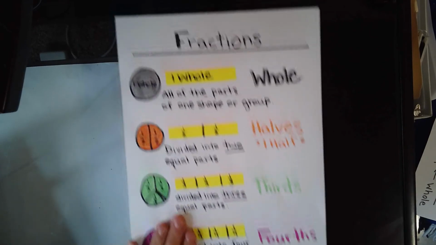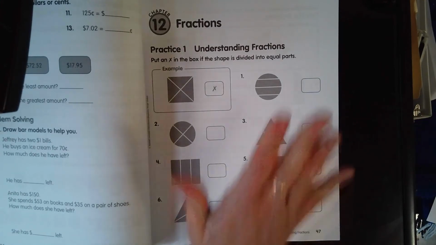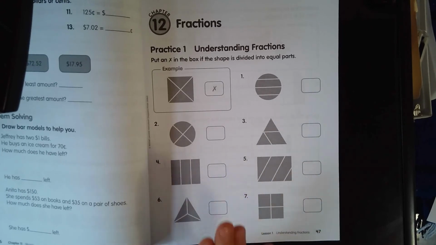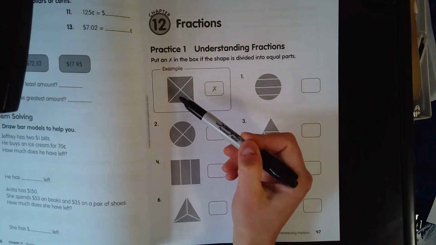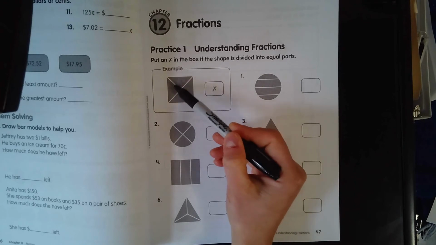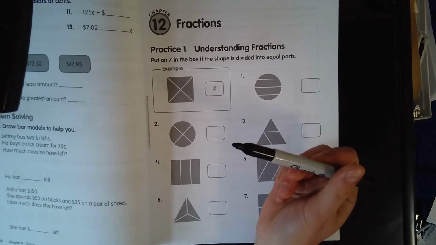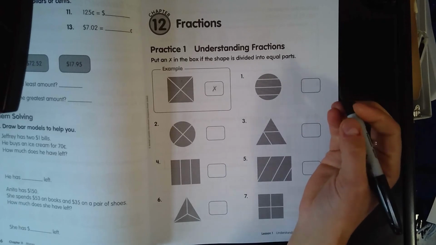So that takes you to our math workbook that you'll get started on, chapter 12. And what they are having you do in this first part is to put an X next to a shape that's divided into equal parts. So thinking about, is everybody going to get the same amount? So looking at this square, it's divided into 1, 2, 3, 4. It's divided into 4 pieces and they're all equal. So that is equal parts.